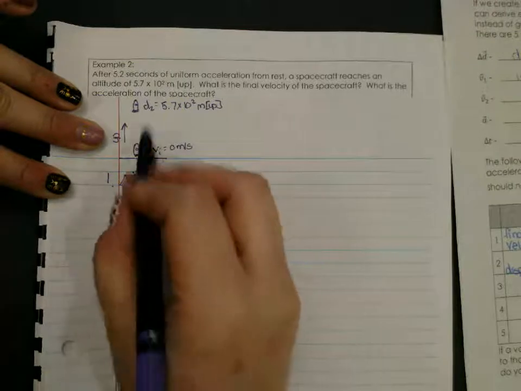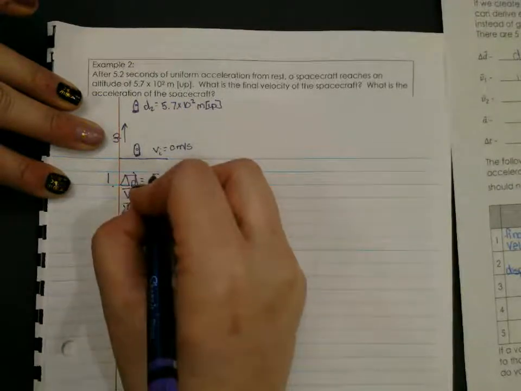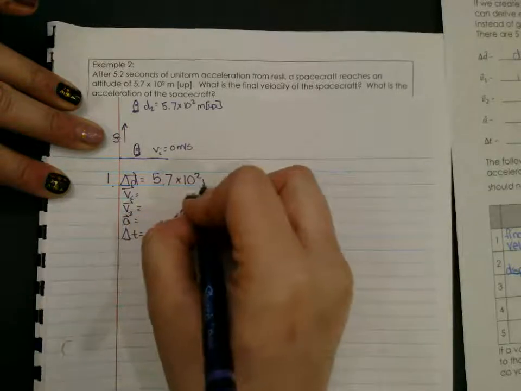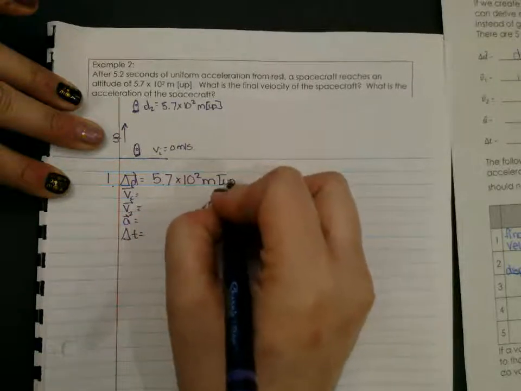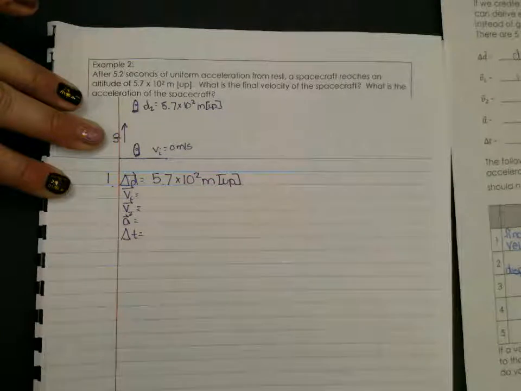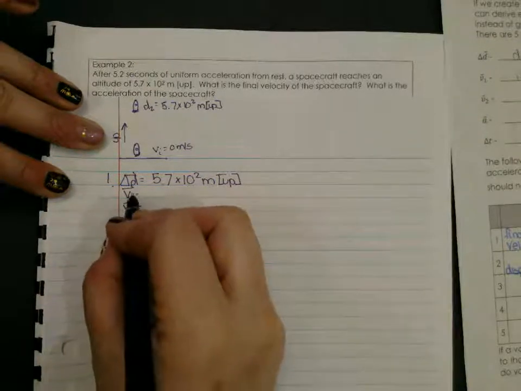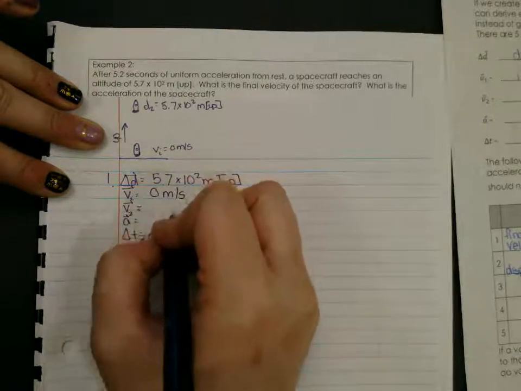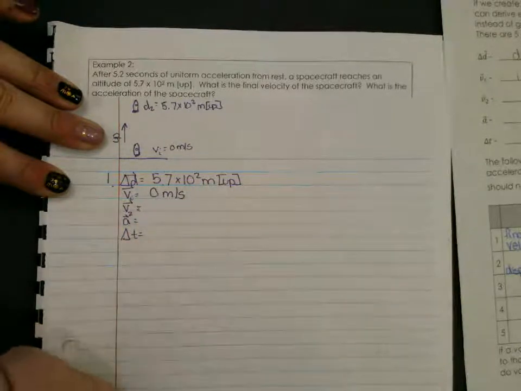All right, we just said our displacement was 5.7 times 10 squared meters up. We know our initial velocity was 0 meters per second because the spacecraft started from rest.